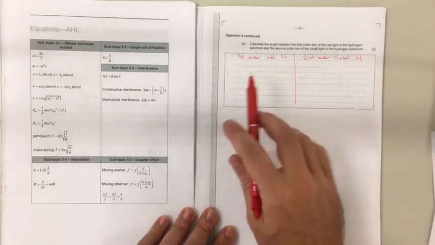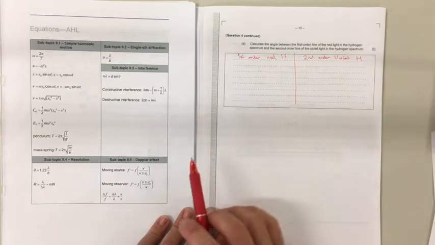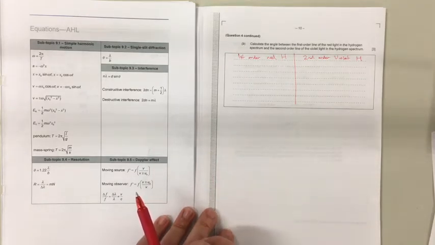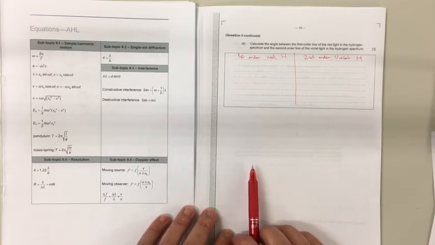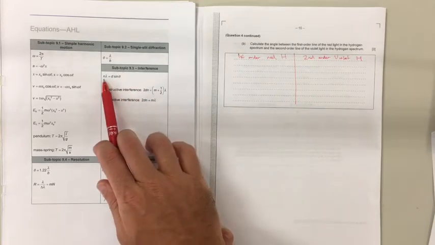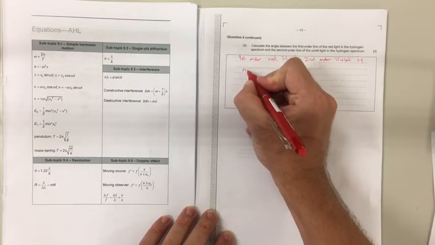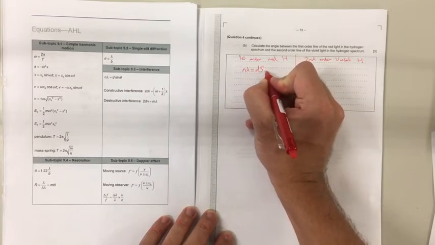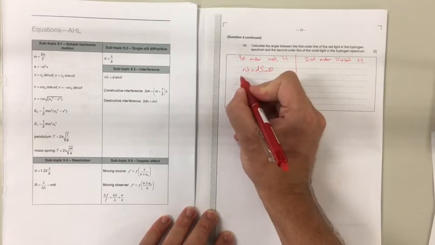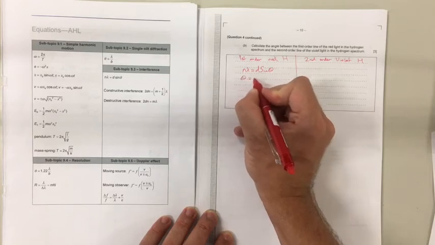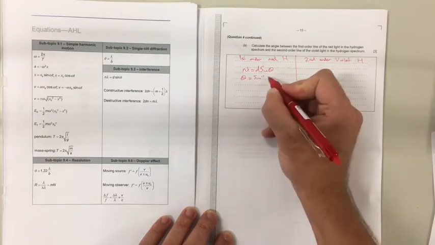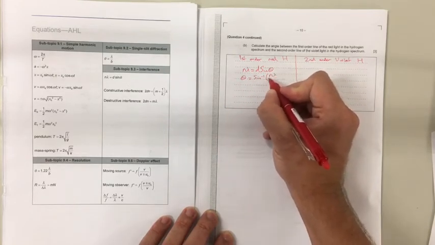Okay, so now we know we're talking about interference. We know that the angle for a diffraction grating is given by this equation here, n lambda equals d sine theta. So theta is inverse sine of n lambda over d.